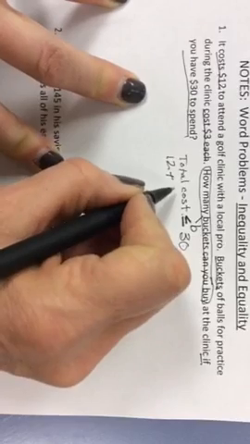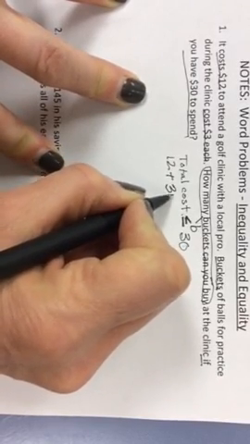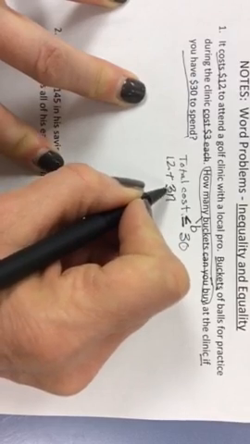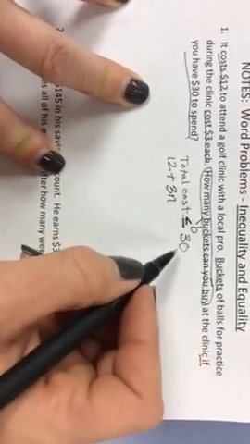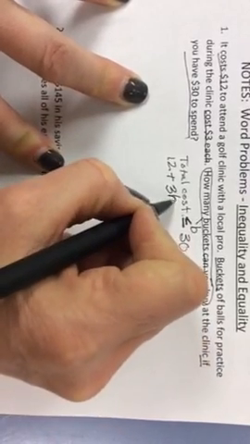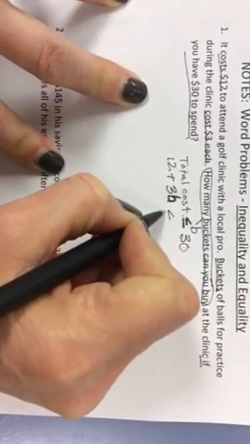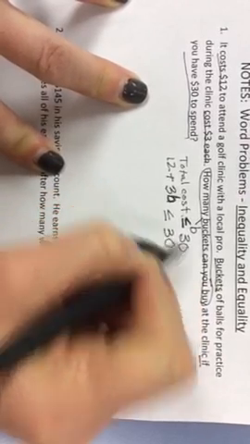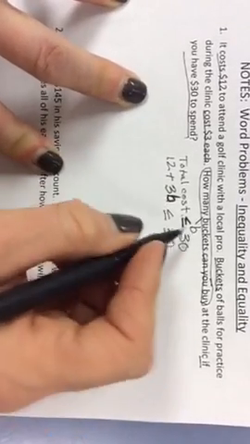So we don't know how many buckets, so we're going to spend $3 for each bucket, and so we'll have to multiply $3 times the number of buckets to get the total cost of all the buckets. That's supposed to be a B, sorry. And then that has to be less than or equal to 30. So this is just our total cost. We've set up our inequality now.